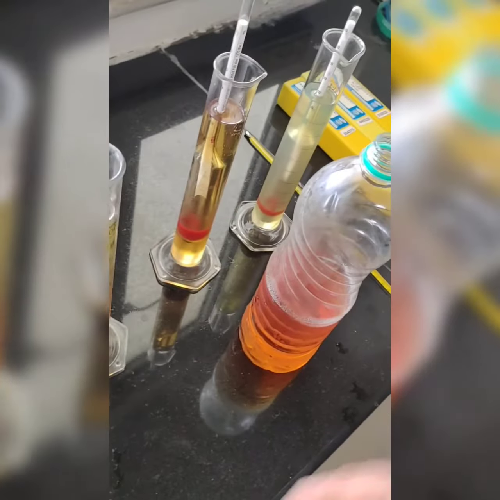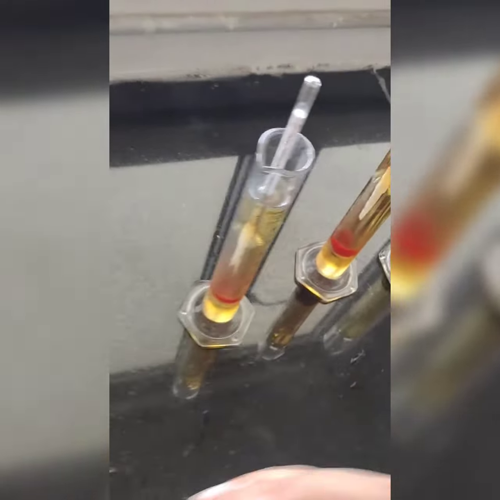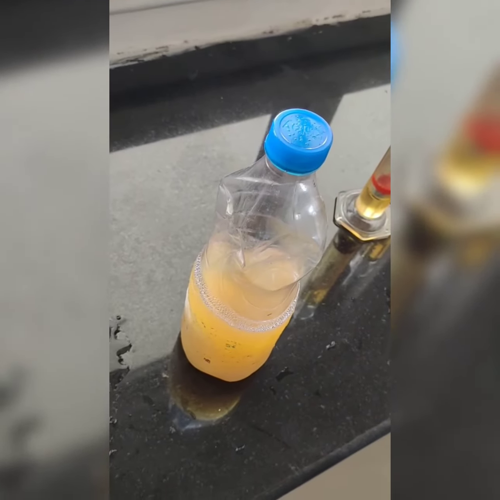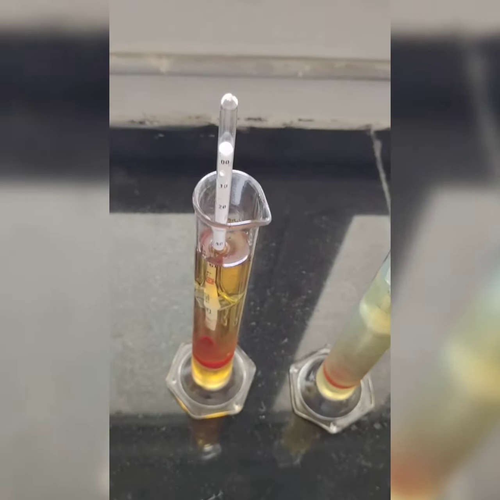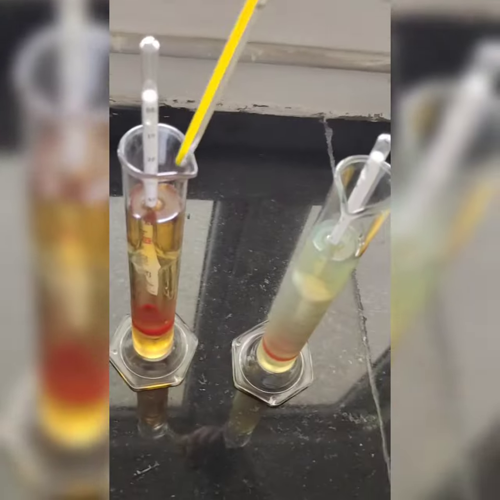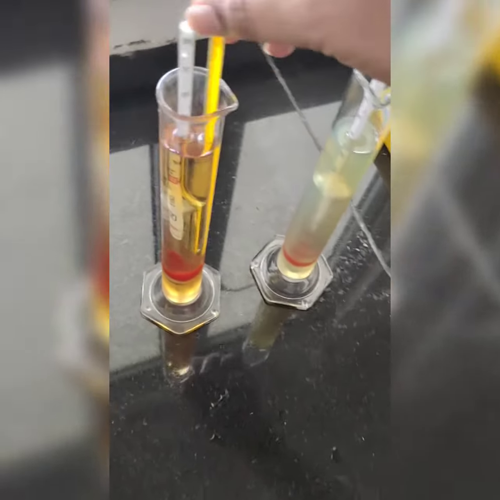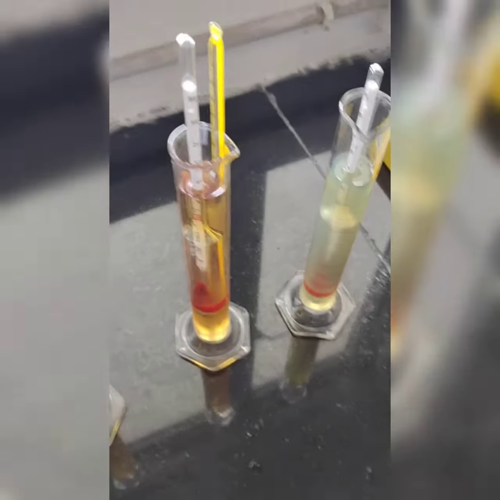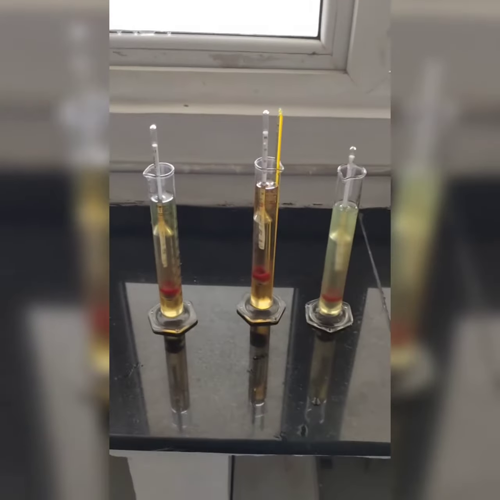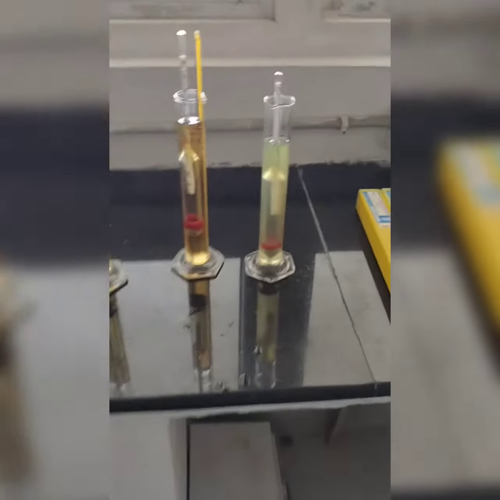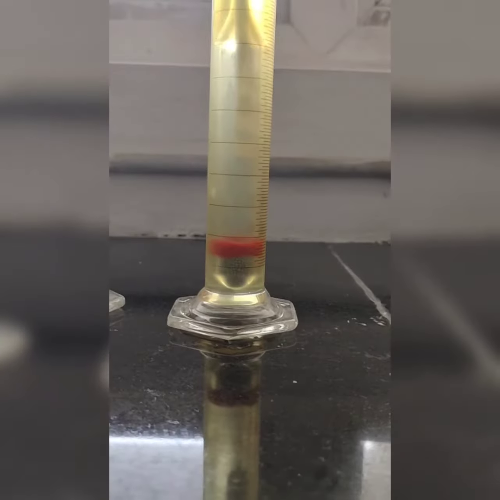Clear? And the temperature of these fuels, so like this, three of them I have kept inside. For this also there is a very small gap.